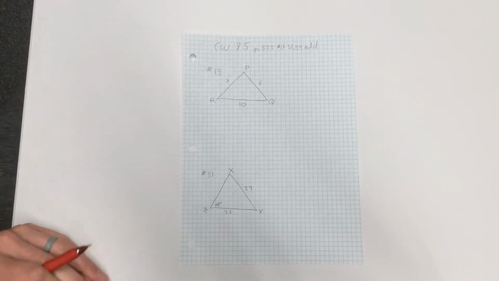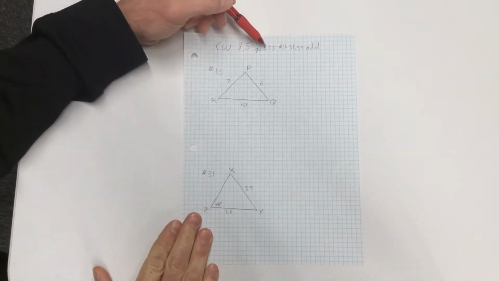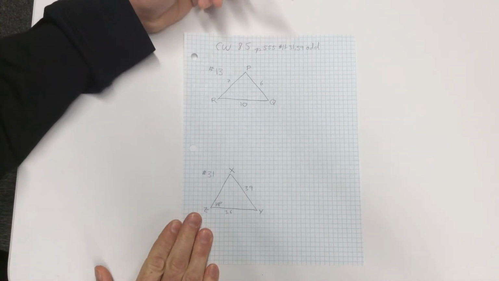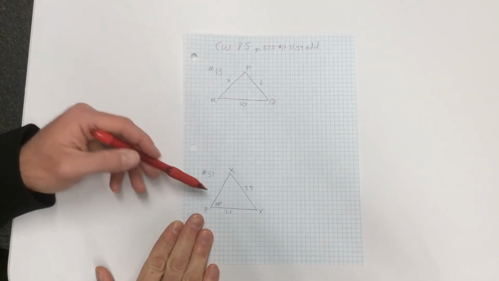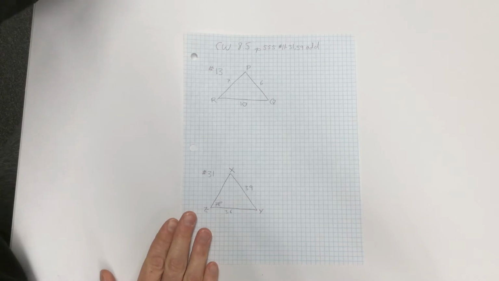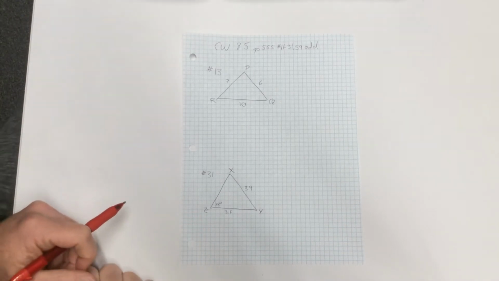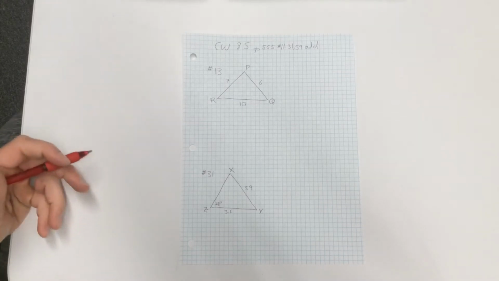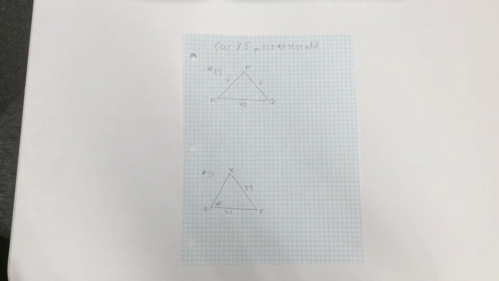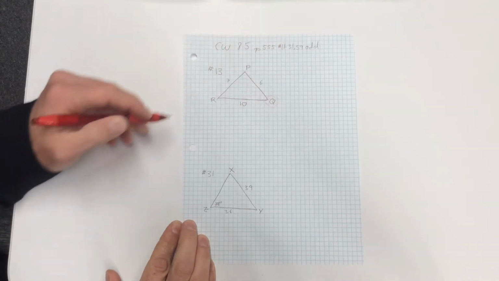Classwork 8.5. I'm going to do two sample problems, but this is page 555, 11 through 31, and 59 odd. We're going to be doing number 13 and 31, two of which I think are slightly different than the two I did on the homework, and so that's why I wanted to go through them with you today. So number 13 says that we are trying to find angle Q.